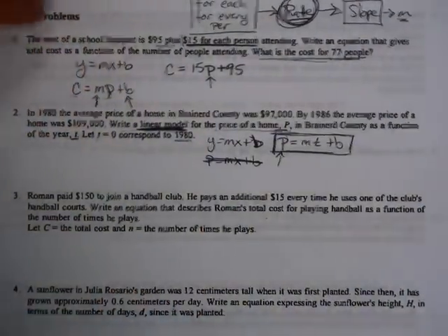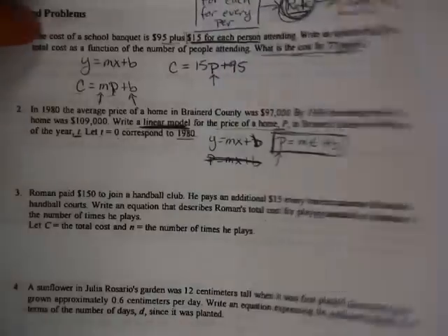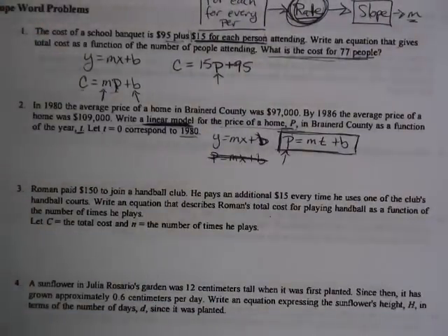Alright? Good luck with these word problems. I will be available to help you in class. I just wanted to get you started, and I hope you have good success and feel more confident with this.